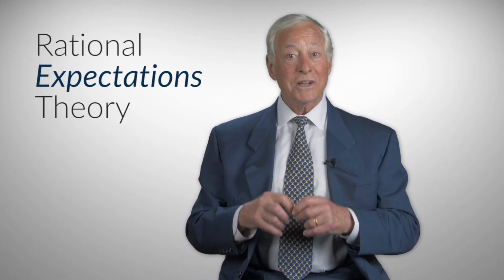Now, economists call this rational expectations theory. It's at the heart of modern economic analysis. It simply says that people behave on the basis of their rational expectations of what they think is going to happen if they buy or sell a particular product or service, or engage in any particular action.